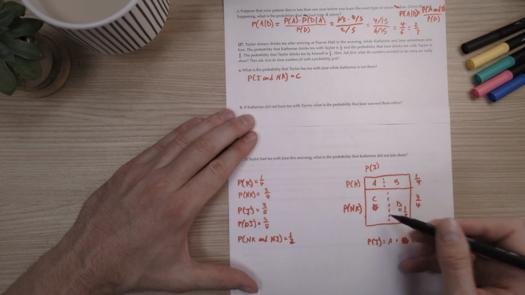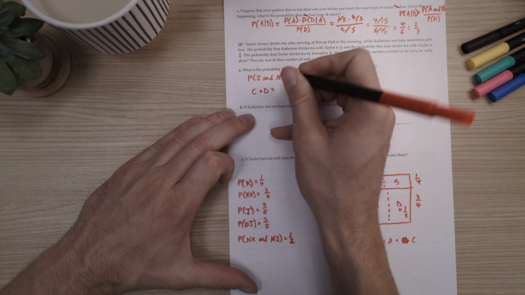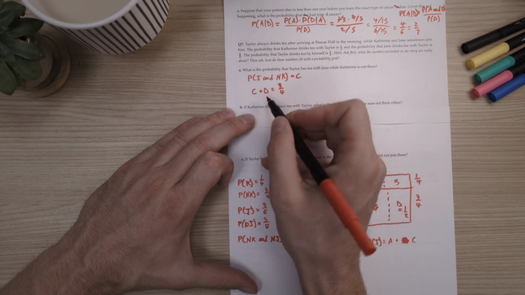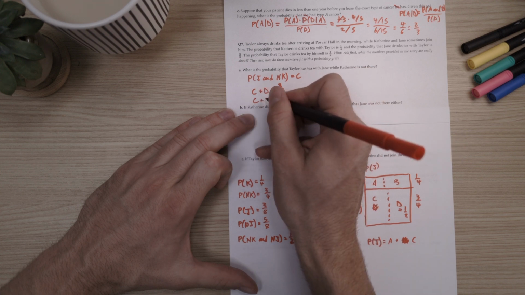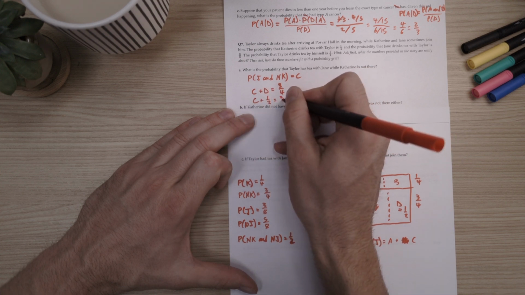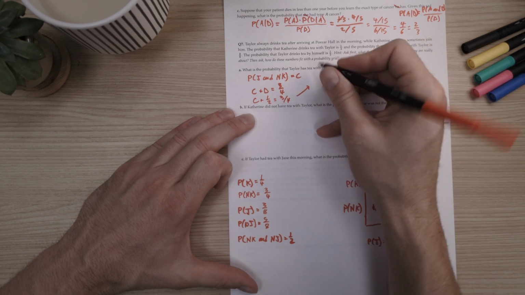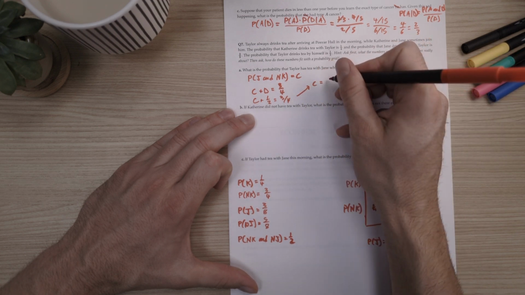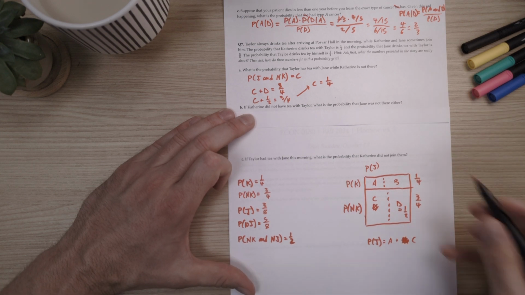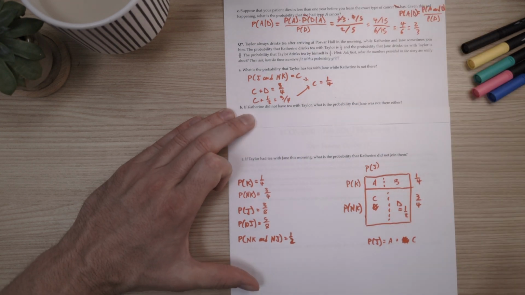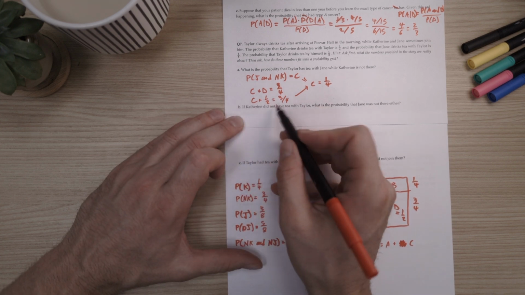So we have C plus D is equal to 3/4. We know D is just 1/2, so C plus 1/2 is equal to 3/4. Simplifying, C is equal to 1/4. Nice.